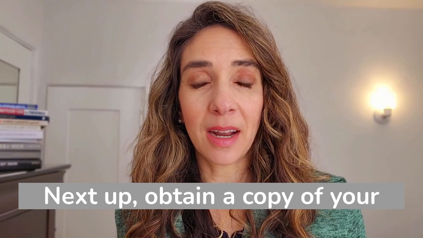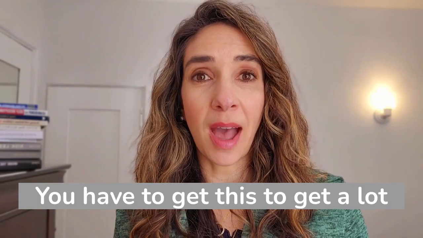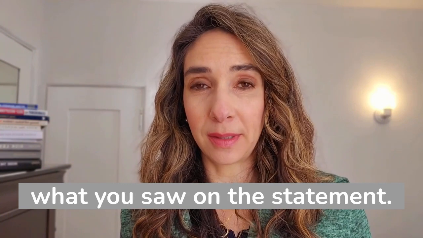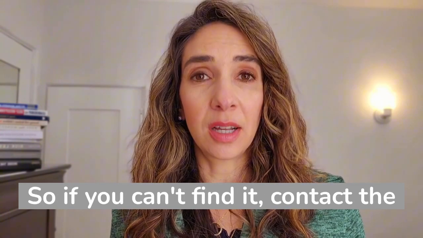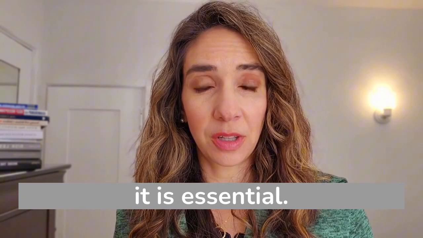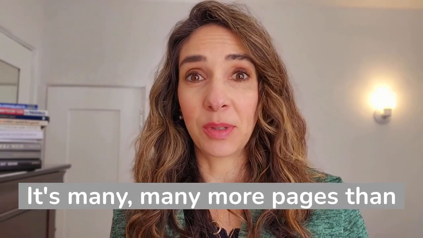Next up, obtain a copy of your signed contract. You have to get this to get a lot more detail and background on what you saw on the statement. So if you can't find it, contact the annuity company or the person who sold you the annuity because it is essential. It's many, many more pages than the statement.